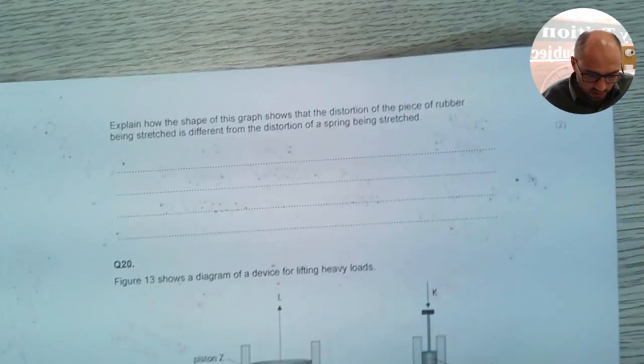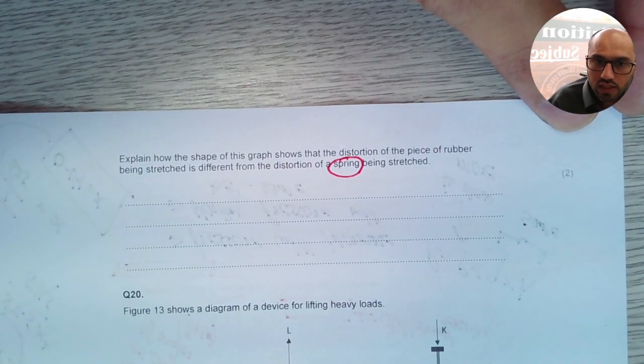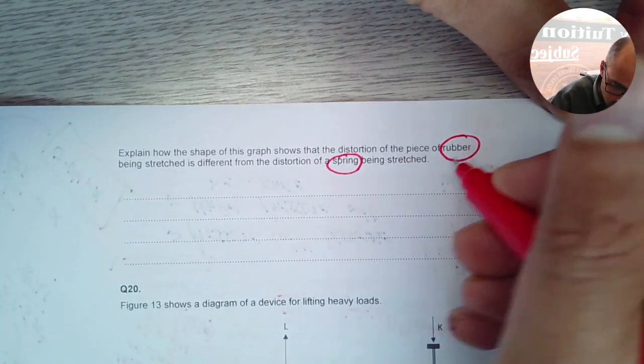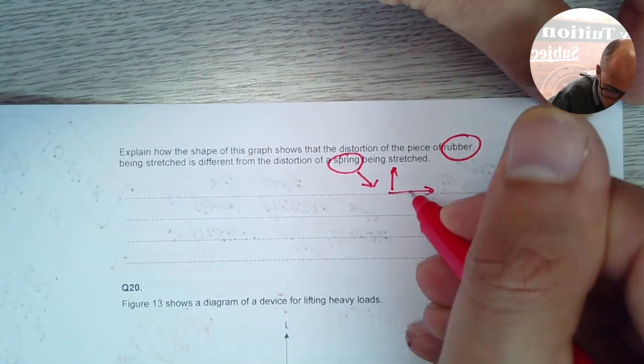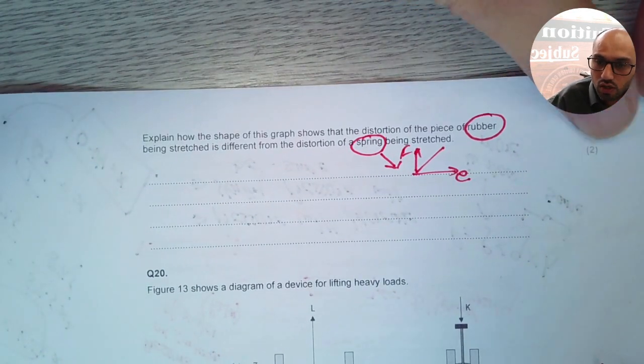It says explain how the shape of this graph shows that the distortion of the piece of rubber being stretched is different from the distortion of a spring being stretched. The two components in this case are rubber and spring. For rubber, the graph has already been given. For the spring, you have to recall. For a spring, it's a straight line for force extension passing through the origin.